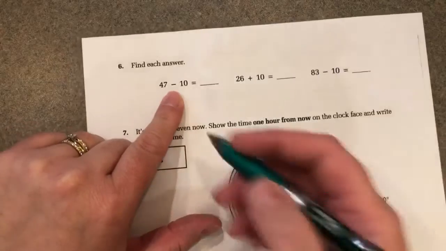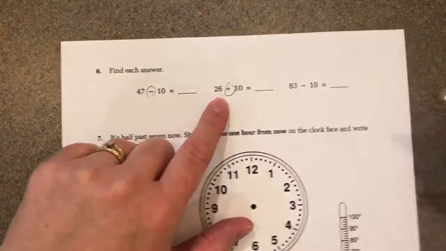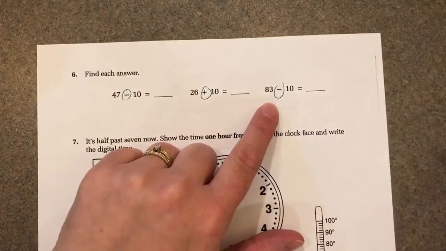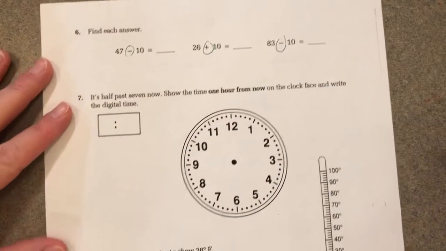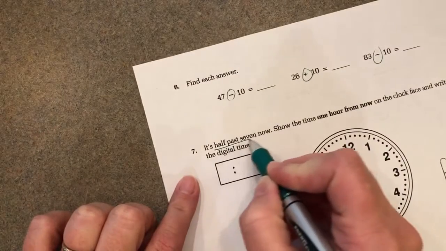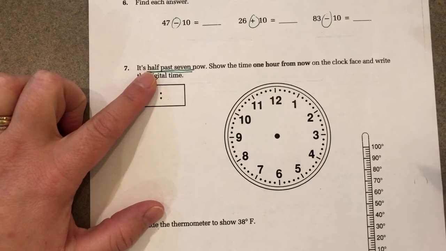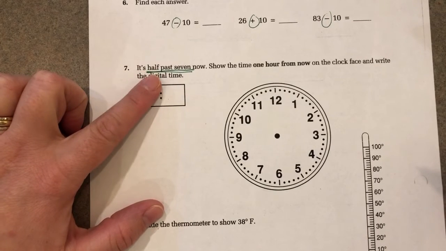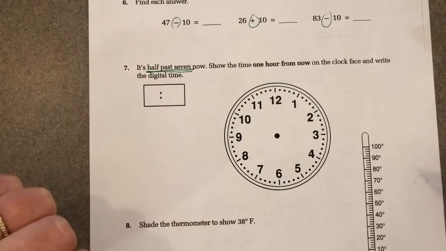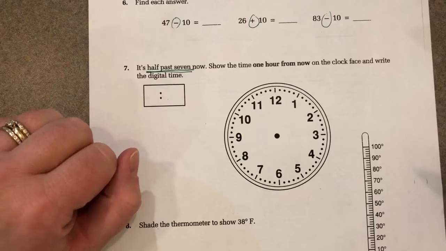You are taking away 10. Don't forget to look at the signs. You're adding 10 and you're taking away 10 again. It's 7:30 now. 7:30. There is a clock vocabulary page in your math journal that will help you out with half past if you need help. 7:30.